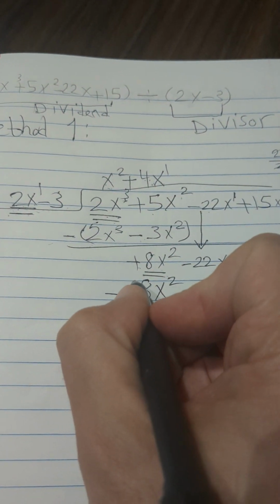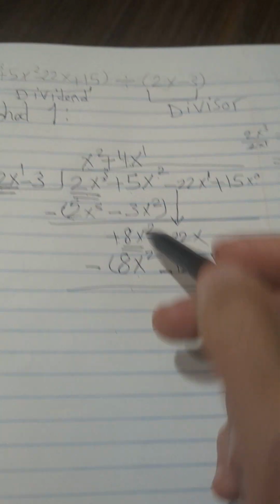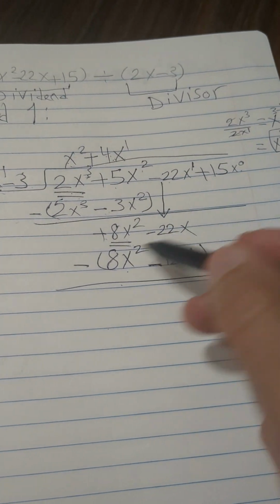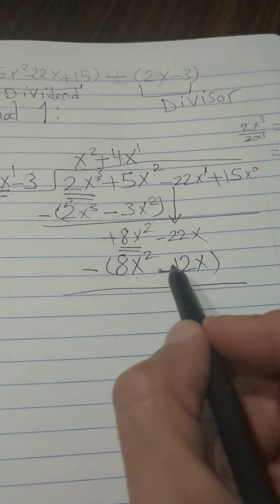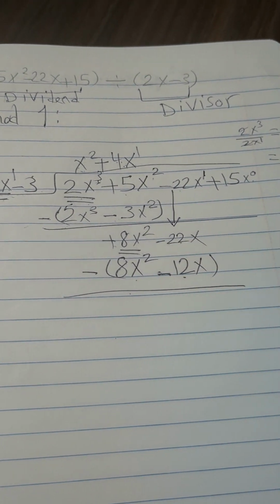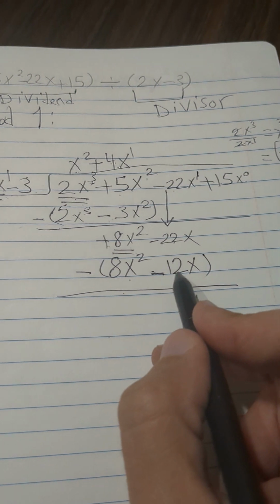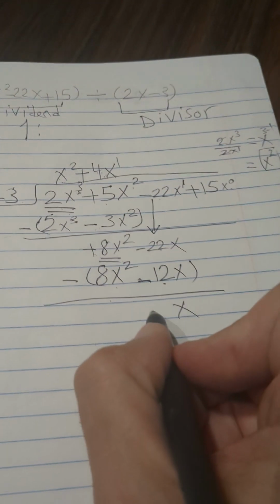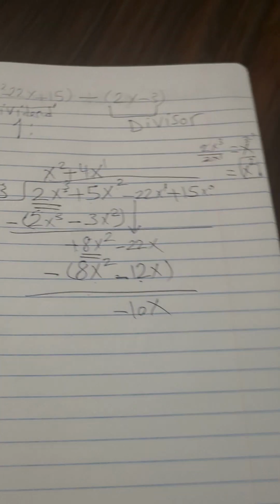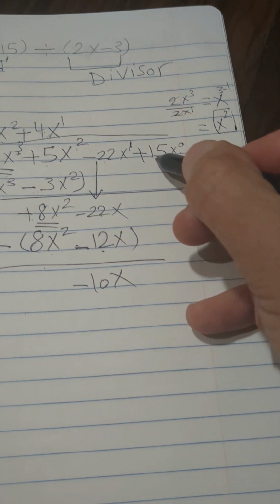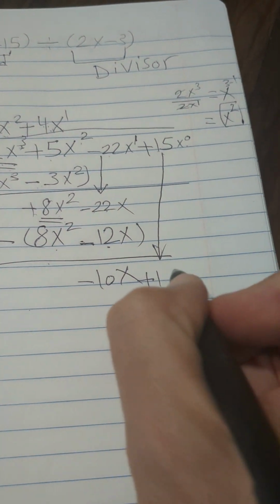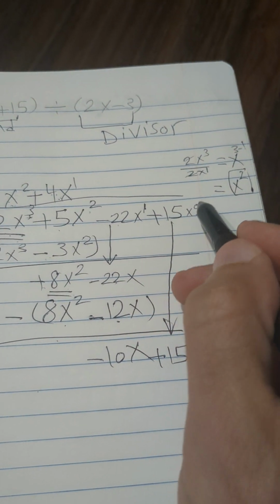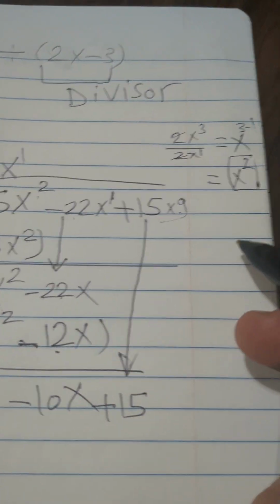Now we are going to change the sign. Don't forget that pair of parentheses. The 8x squared will cancel out. And then you have minus minus is plus. And then you have negative 22x plus 12x, or 12x minus 22x. I would keep the x, and remember 12 minus 22 is going to be negative 10. Don't forget to bring down this term, which is just a positive 15. Remember, x to the 0th exponent is just 1, and any number will be just multiplied by x to the 0th exponent, or 1.